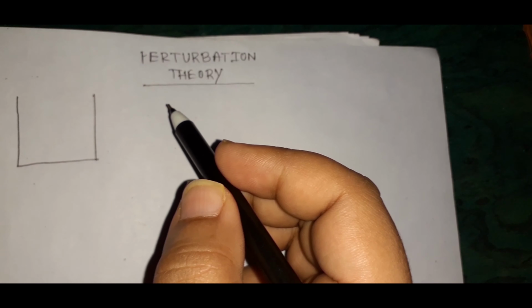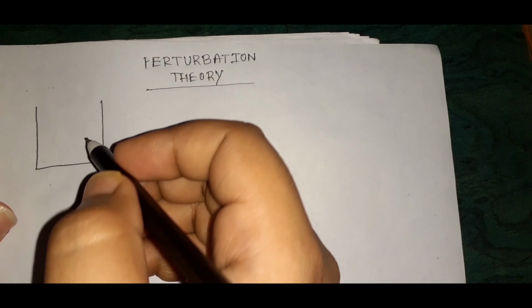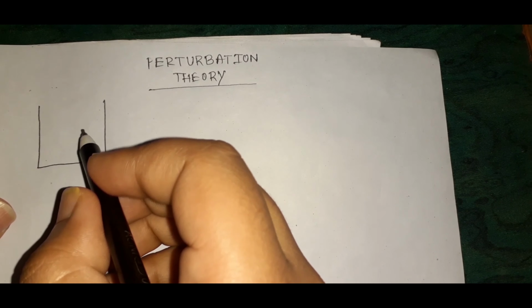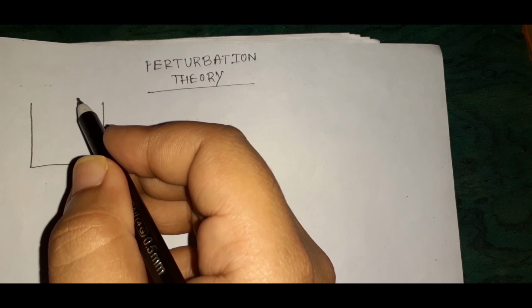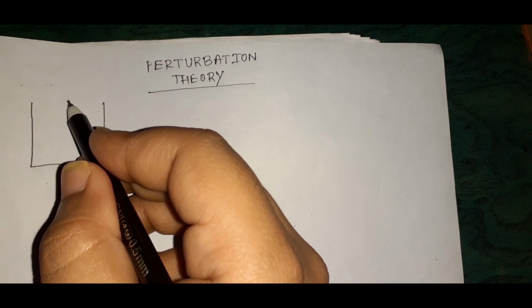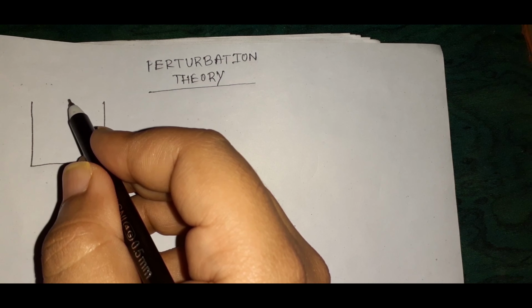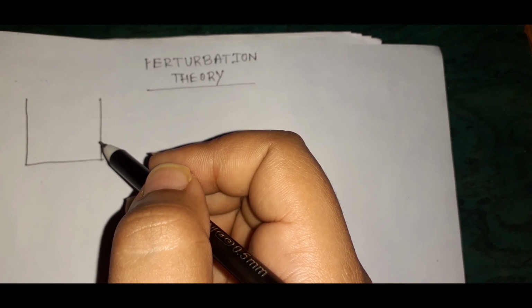Now, as I said earlier, perturbation theory is an approximate method to solve a desired potential which is slightly different from a potential whose solution we already have. Let's take the infinite well potential.